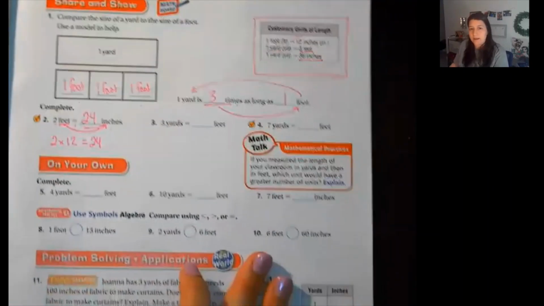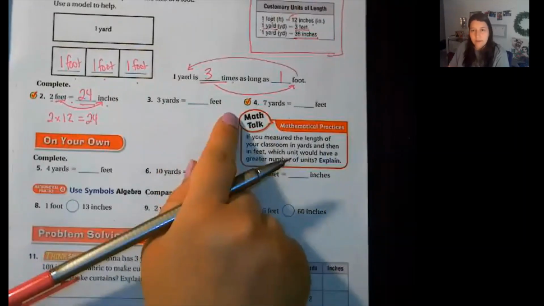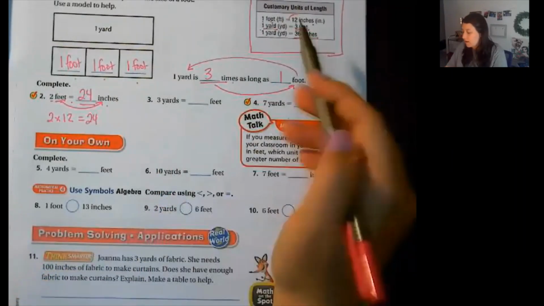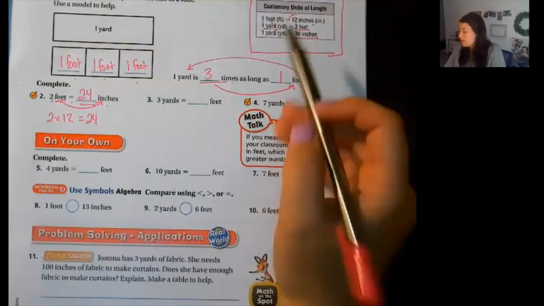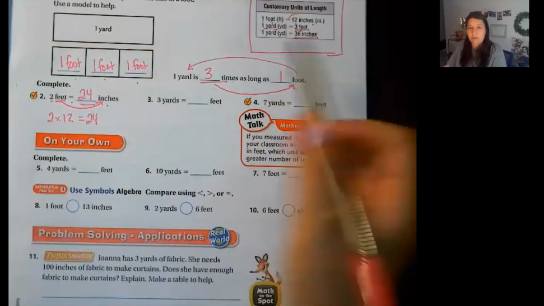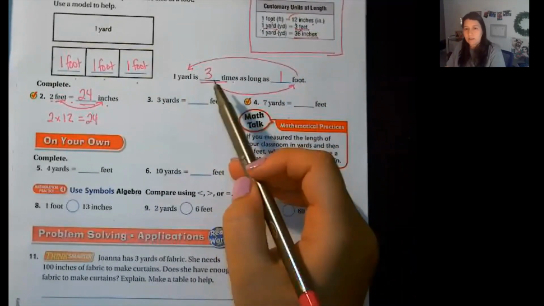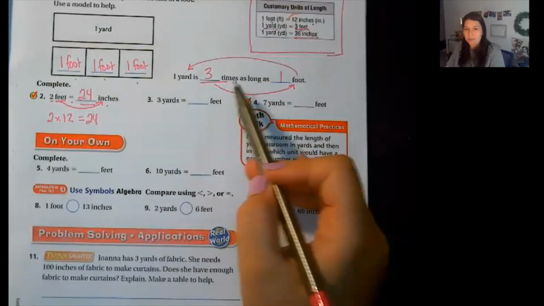In our next one, if you look, we're going from yards to feet. In my chart, if I don't remember, I want to look and see what yards to feet are. And I see that 1 yard is equal to 3 feet. So just like we wrote here, 1 yard is 3 times, right? That times is telling you to multiply.